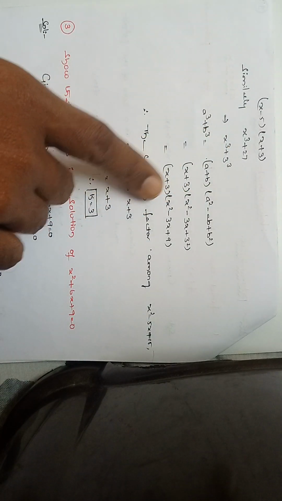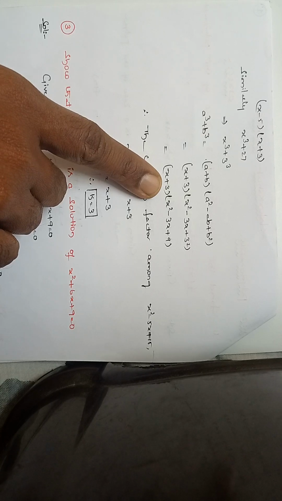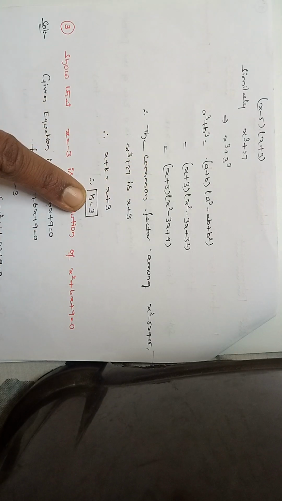So in both polynomials we have x plus 3 as a common factor, right? Therefore k equal to 3, guys. Therefore the k value is 3. Okay, I hope you understand this sum.